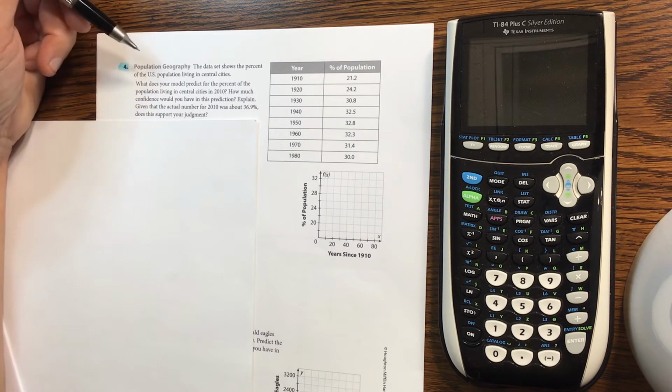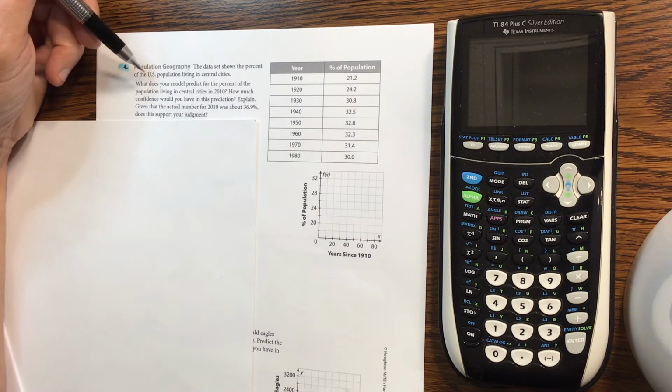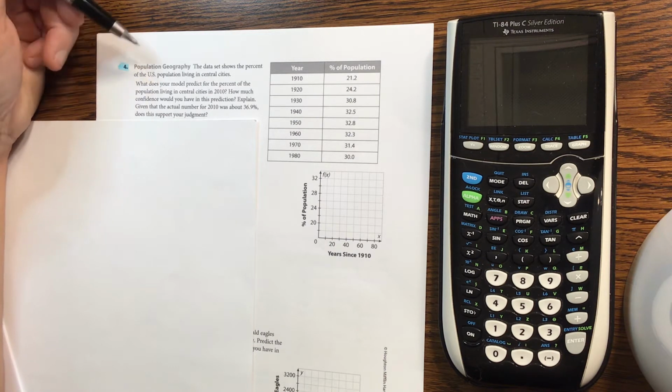Again, this is something statisticians do. They take data, they make functions to make a prediction of what may happen in the future based upon a certain trend, whether the trend is exponential, a decay or a growth, or a parabolic trend, or a linear trend. So all that stuff is really applicable in our world. So let's look at this example, and we'll do it step by step.